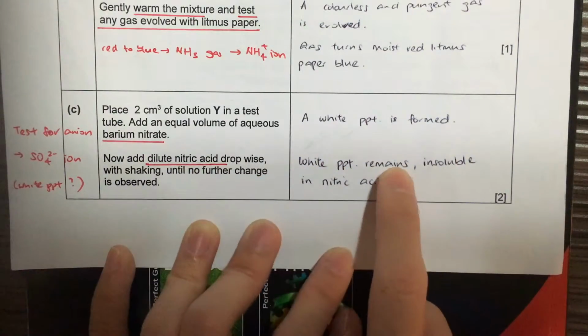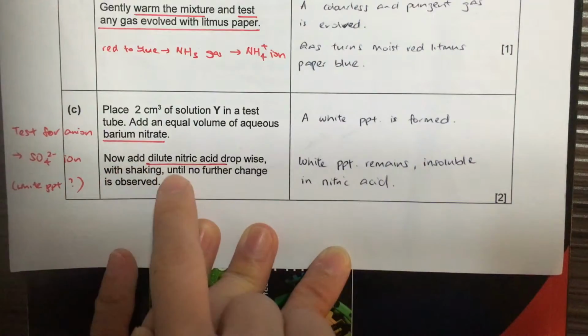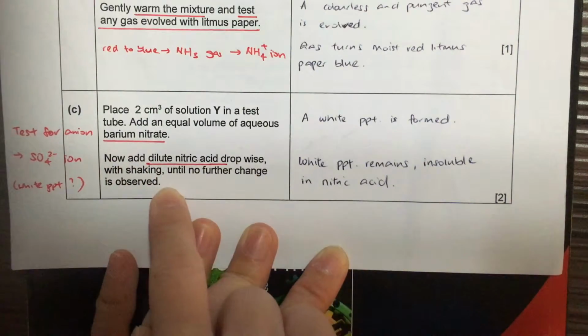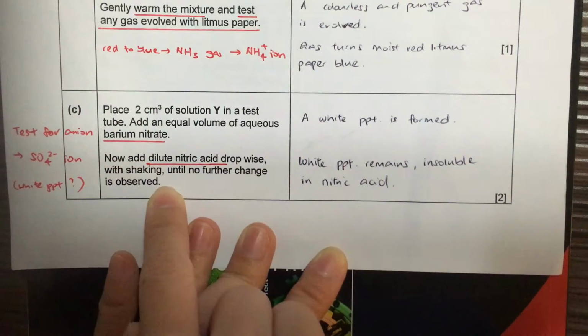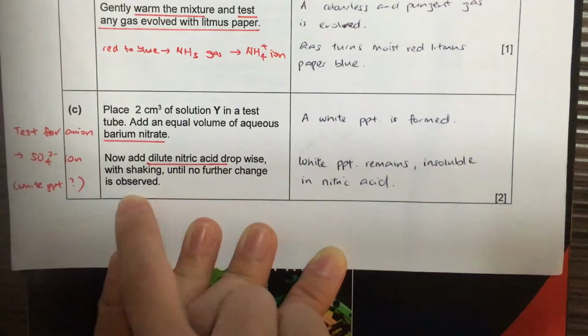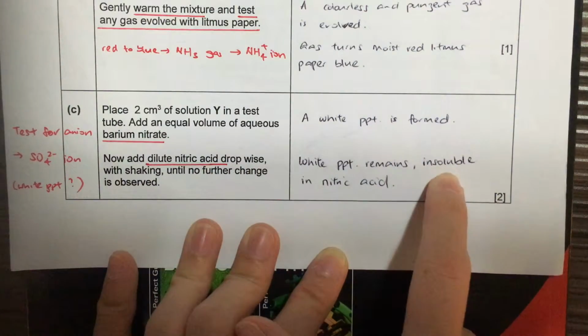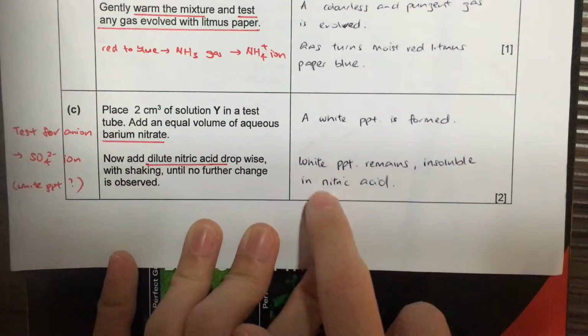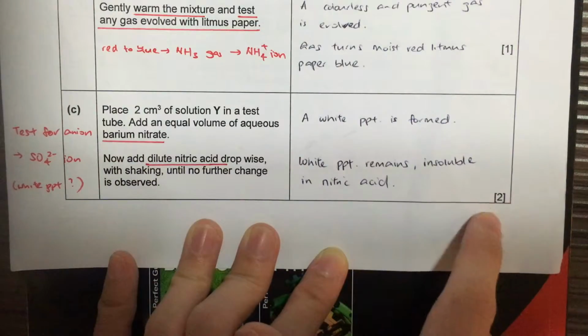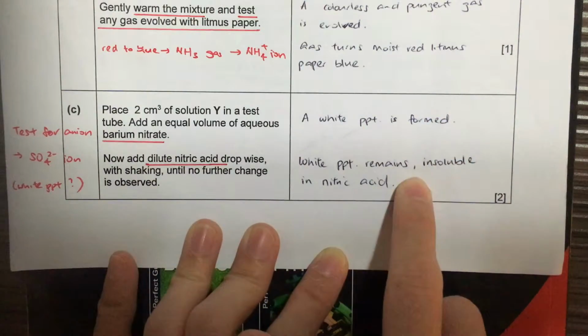Next, because they say add dropwise until no further change is observed, you do need to state whether the white precipitate is soluble or insoluble in this nitric acid. So the white precipitate remains. You can also say no visible change or no visible reaction for the second part. So there are 2 marks, 1 mark for each statement.